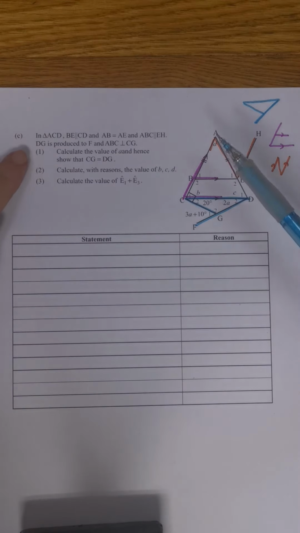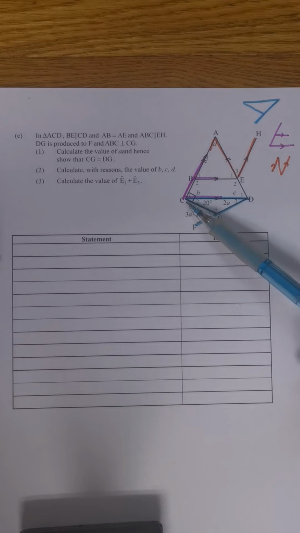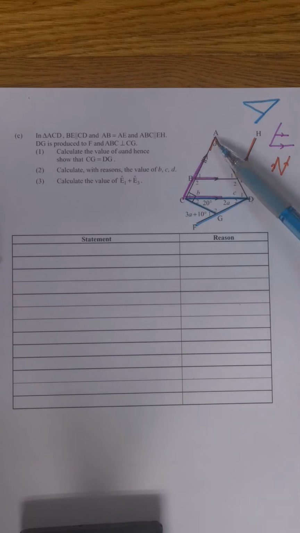So they say in triangle ACD, they indicate the parallel lines for you. So BE is parallel to CD. They also tell me that AB is equal to AE. And they say that ABC, this line, is parallel to EH. Okay, if there's parallel lines, I can guarantee that there will be fun angles. So please look out for them.